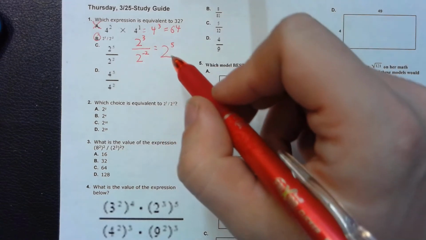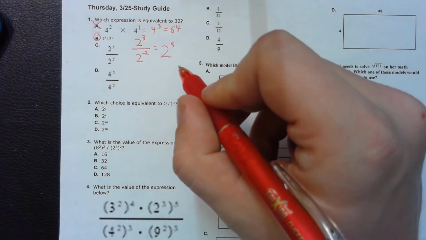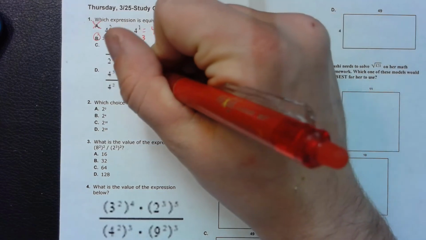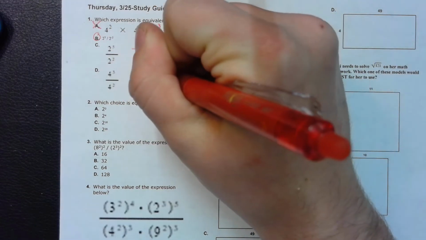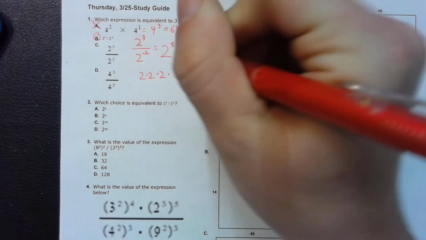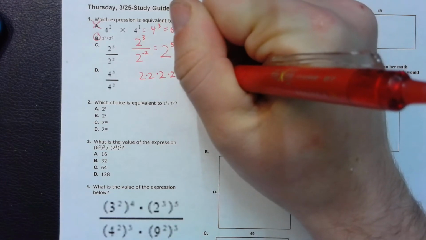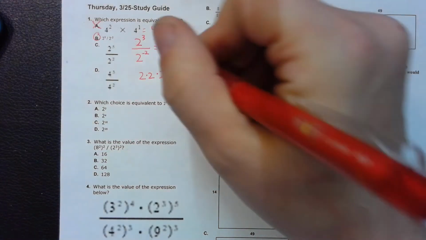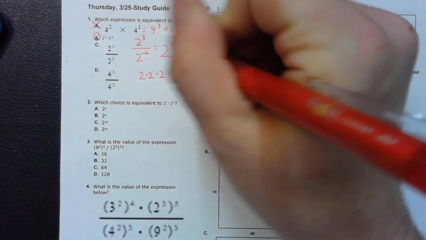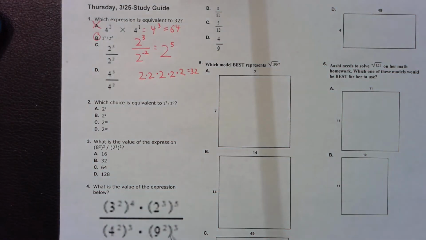And 2 to the fifth power, that is 2 times 2, which is 4. Well, I'll write it out here. 2 times 2 is 4, times 2 is 8, times 2 is 16, times 2 is 32. So that is my correct answer.